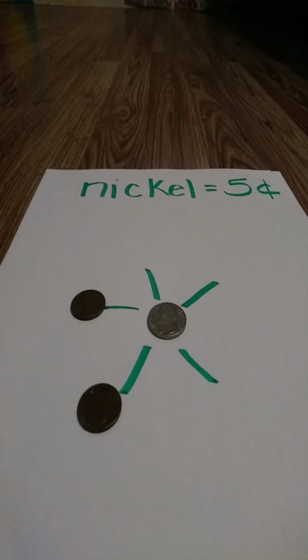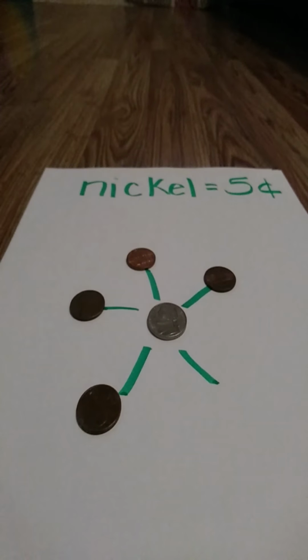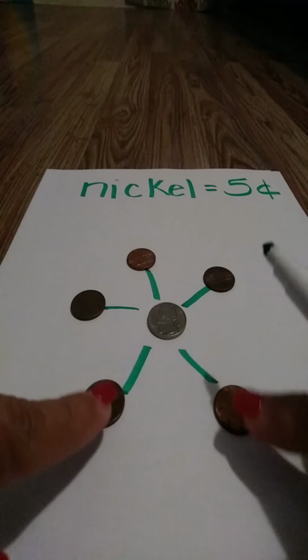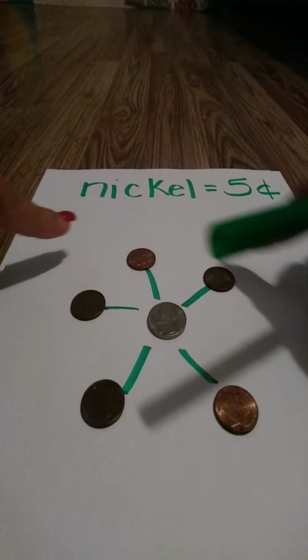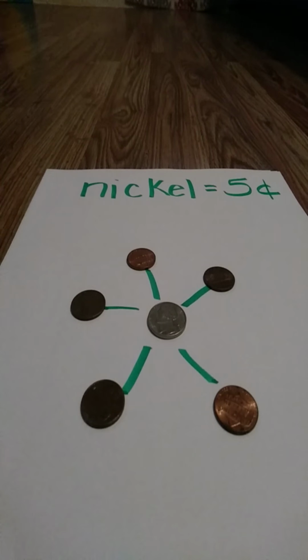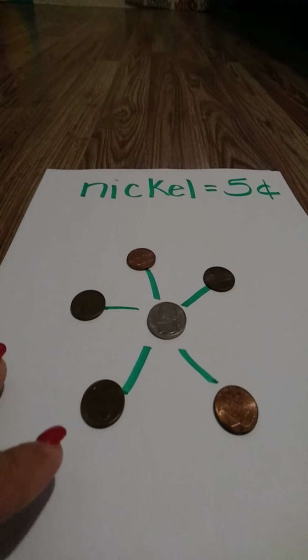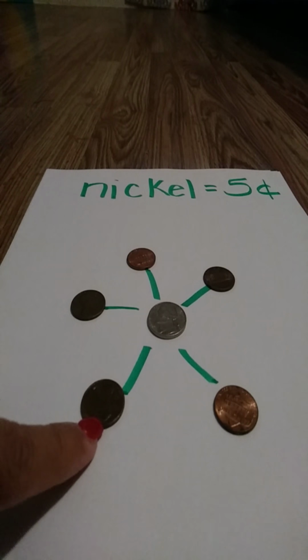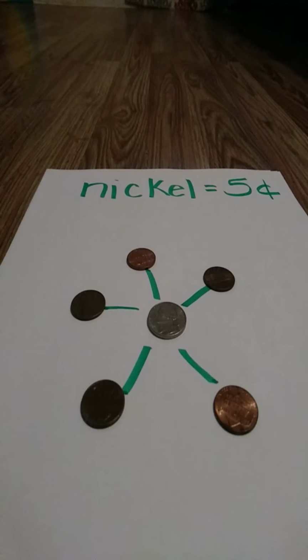And I'm going to put a penny on every line. Okay, so now I know that 5 pennies make 1 nickel. Okay, very, very basic. You're starting out with the penny and making a connection with the penny to the nickel.